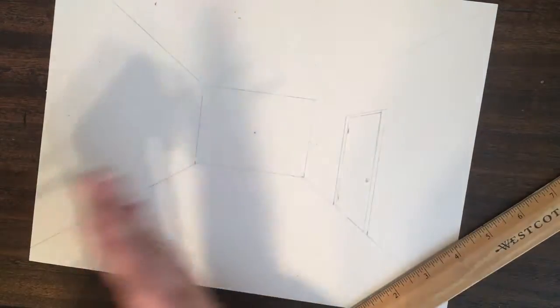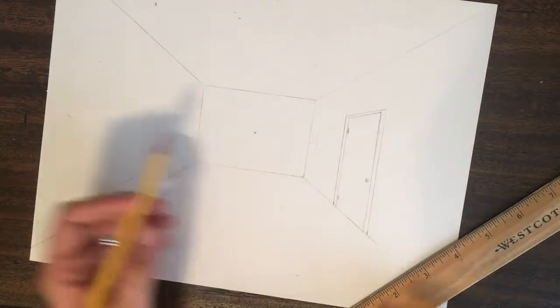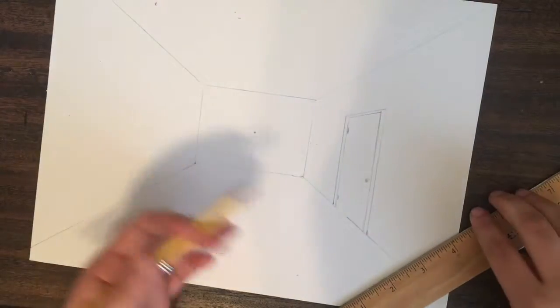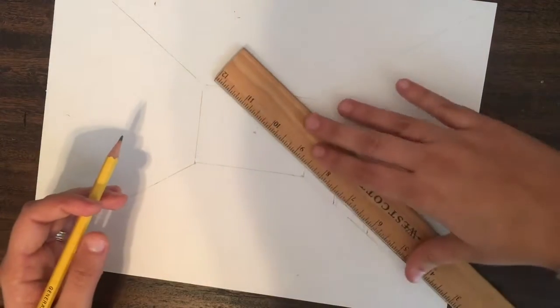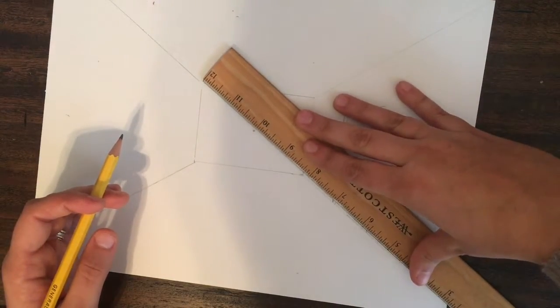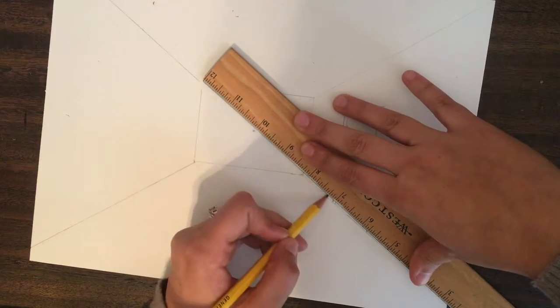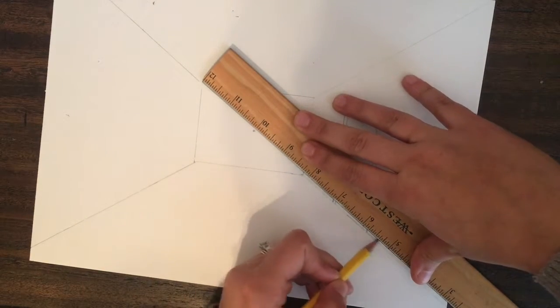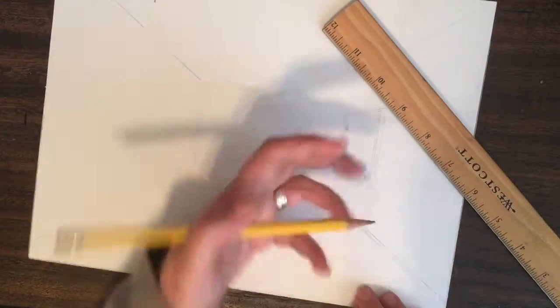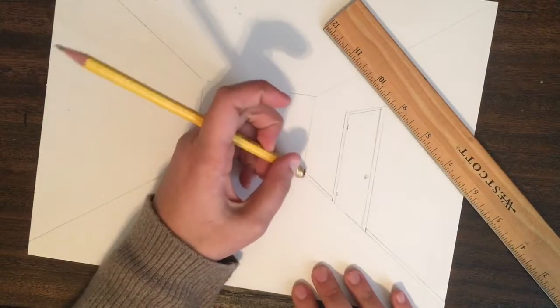As you go through, you can always be checking those tiny details and make sure that you're cleaning stuff up where it needs to be cleaned up. I just added little hinges on the side of the door just to make it look more realistic and give it those nice little thoughtful details. I'm going to go in and add some baseboards. And you can add these details however you want.